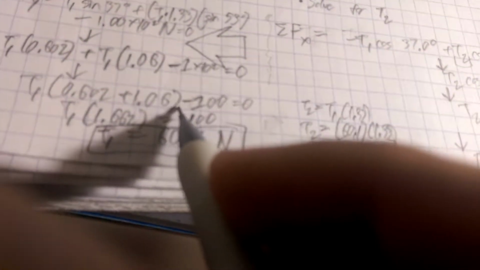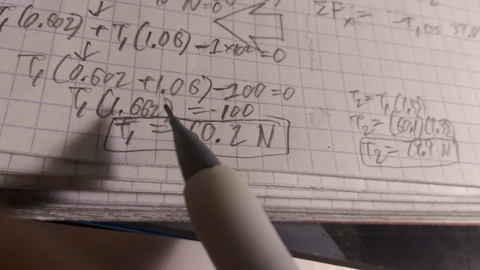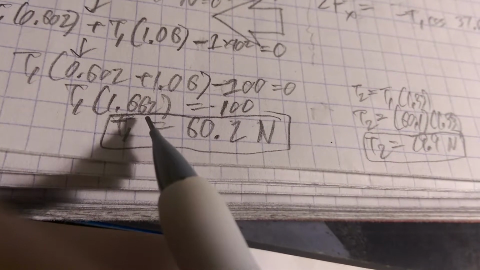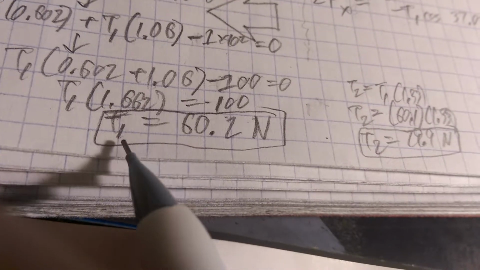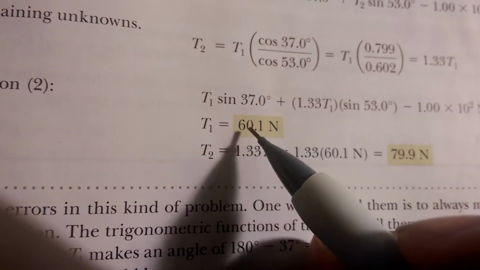Oh, and also what I did was the 100 newtons, we switched it over to the right. Now just divide the 100 by the 1.662, and you get T1 equals 60.2 newtons. Which is exactly the answer that T1 has in the example here.